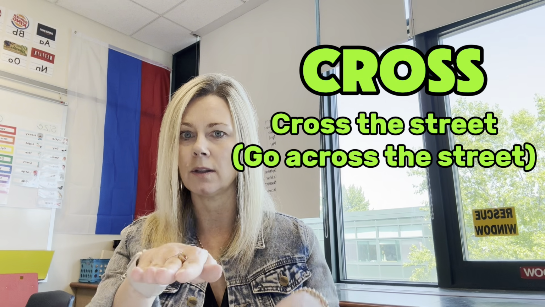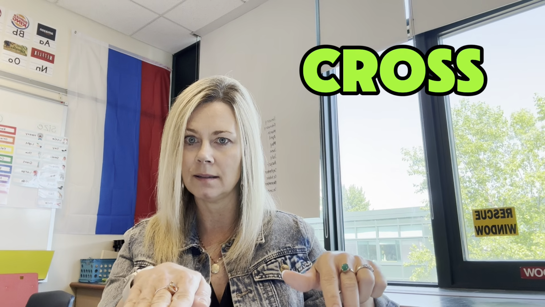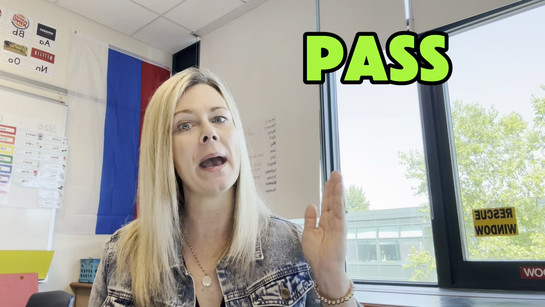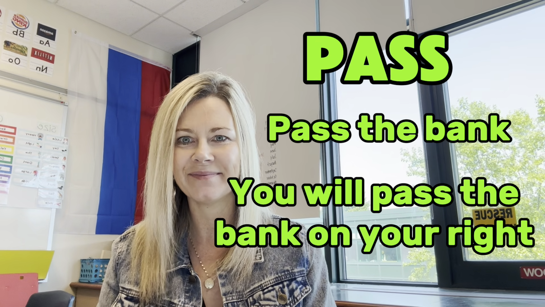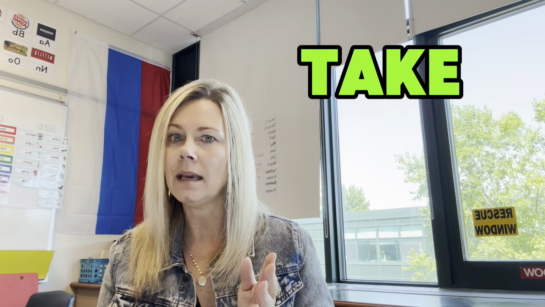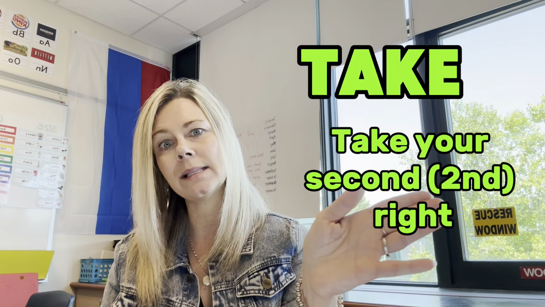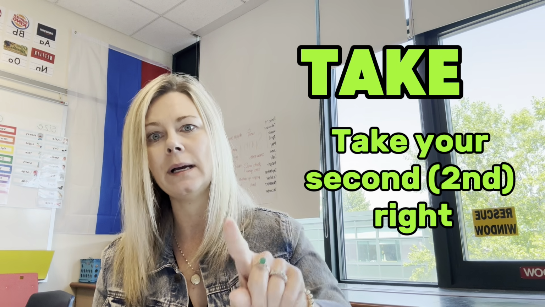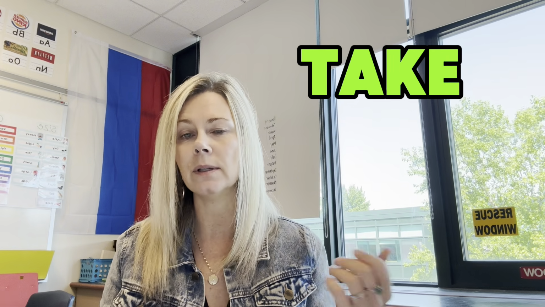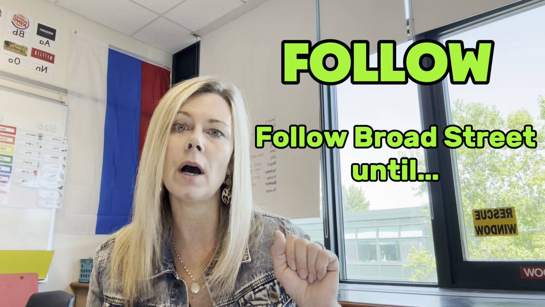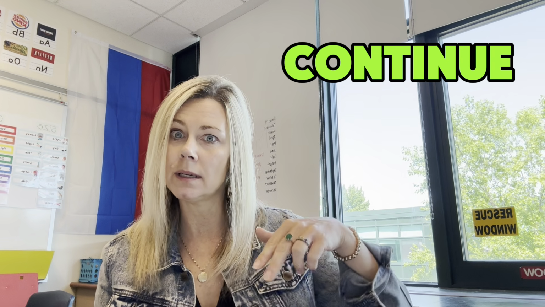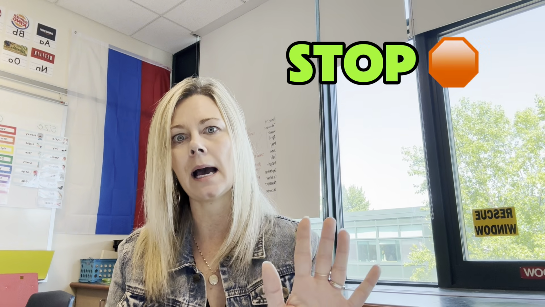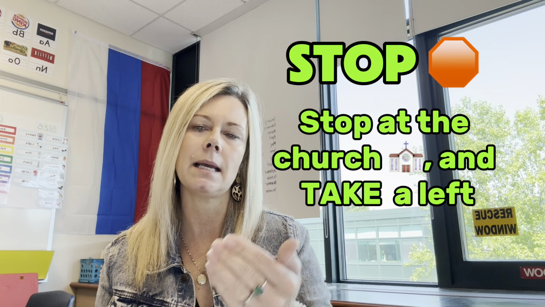Cross the street. So the street is here, you cross the street, okay? Pass the bank. You will pass the bank on your right, okay? Take is another verb you should know. Take your second right. Maybe you go, take your second right, and you will see it on your left, okay? Follow Broad Street until, okay? Continue, keep going, and stop at the church, take a left, okay?